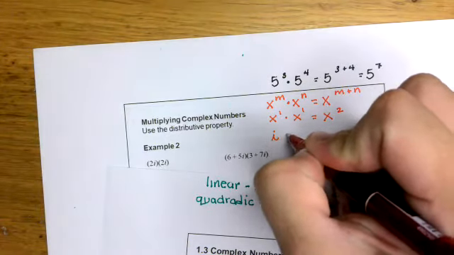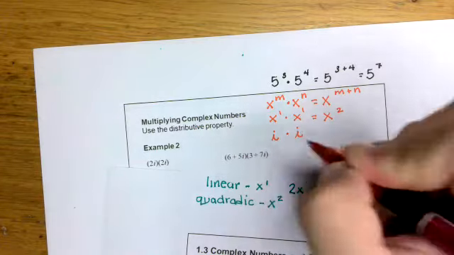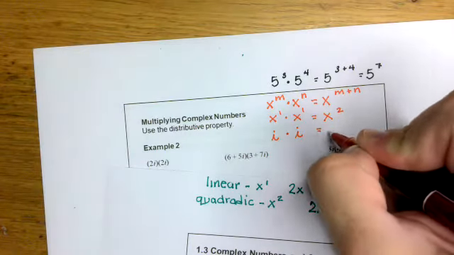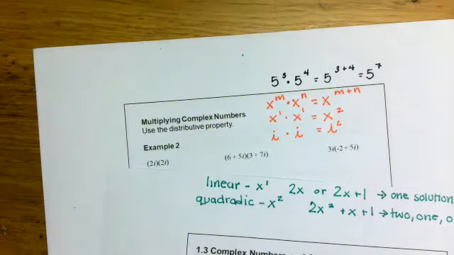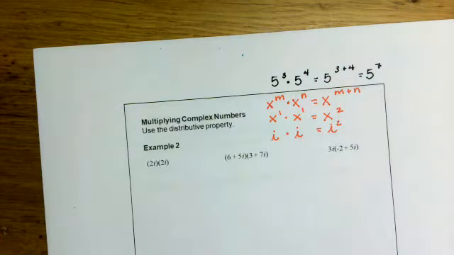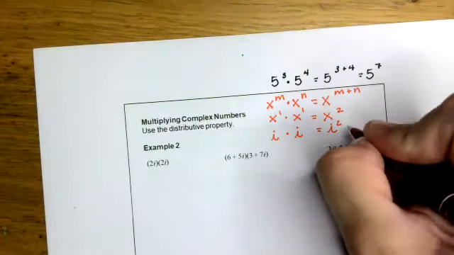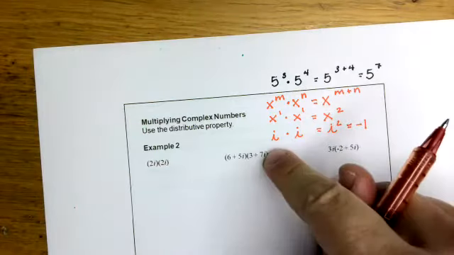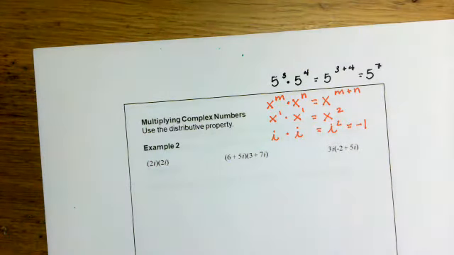I times I becomes I squared, but what we know about I squared is that I squared becomes -1. Anytime you have an I squared, you can replace it with a -1, okay?